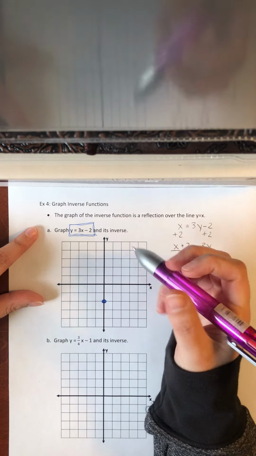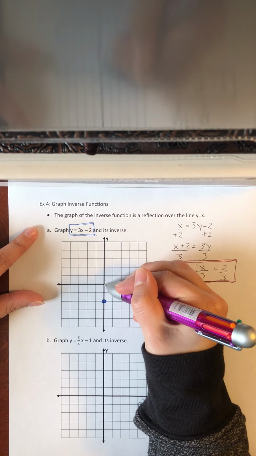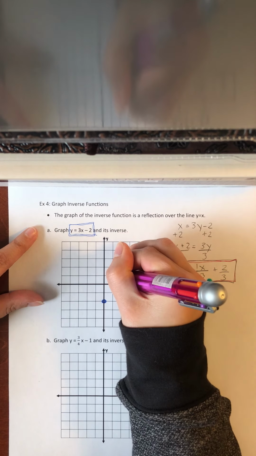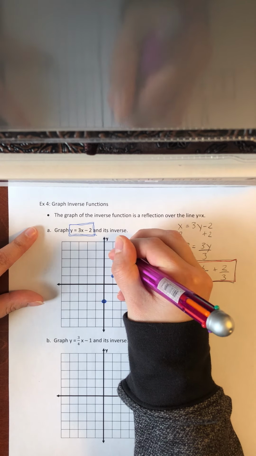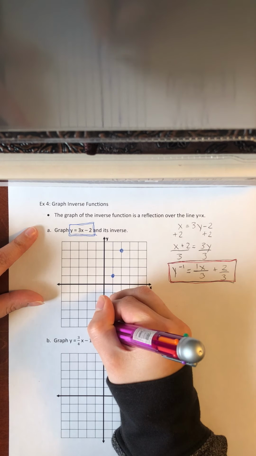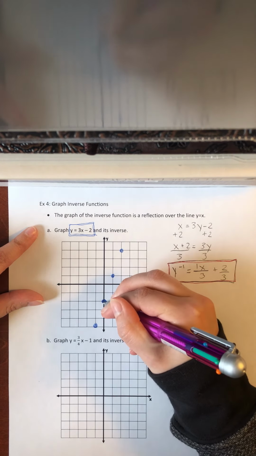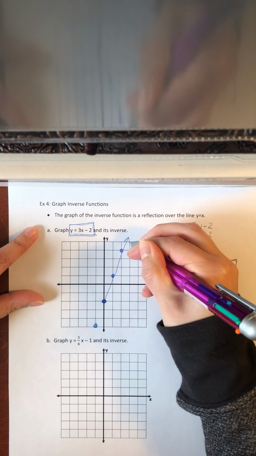Then we're going to go up 3 over 1, because that's our slope. 1, 2, 3 over 1. Then go the opposite direction. Connect the dots, make your line.